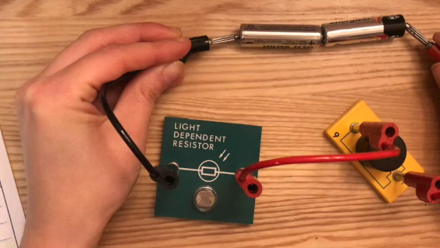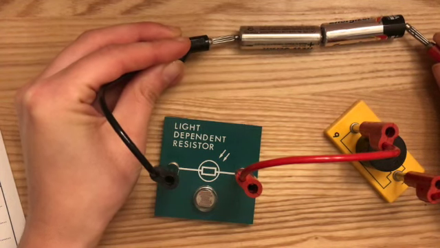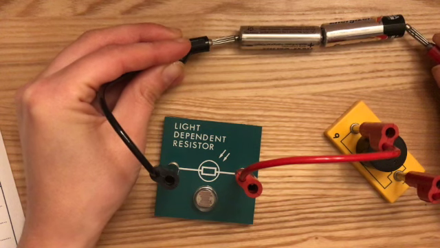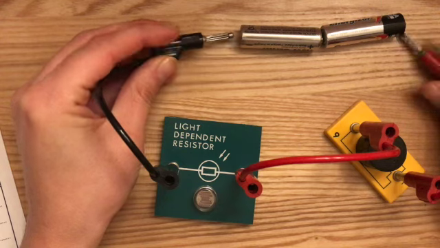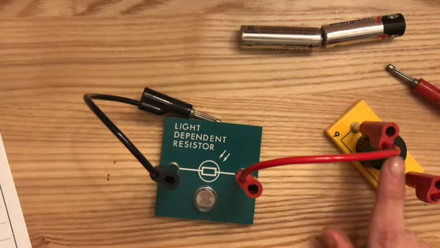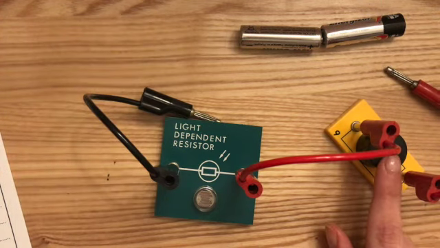Thank you. So you can hear that the further away the light, the less light, the higher the resistance, and therefore we don't get a sound coming out of our buzzer. But as the light gets closer and closer, the resistance gets lower and lower, and our buzzer gets louder and louder.